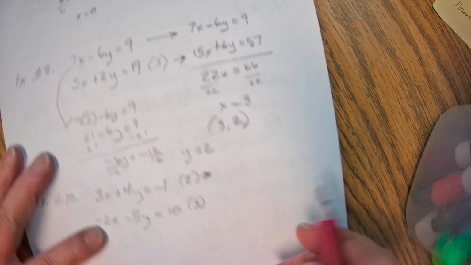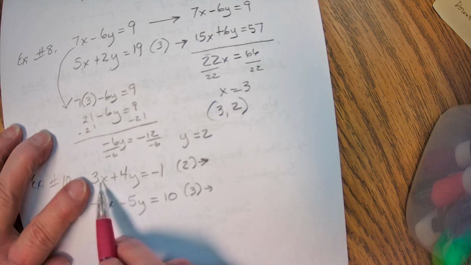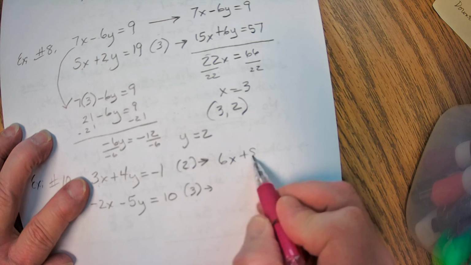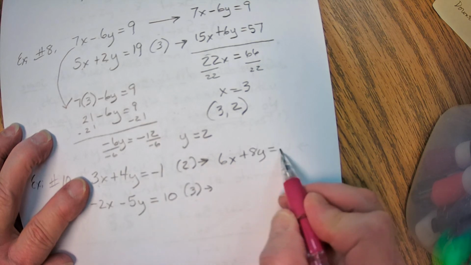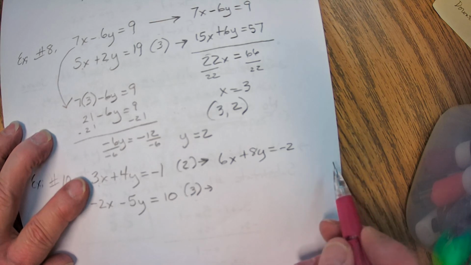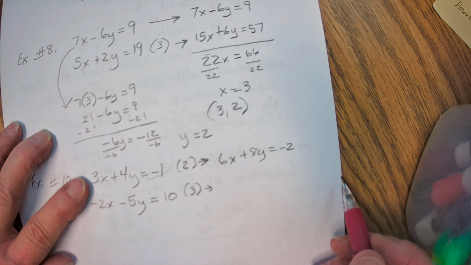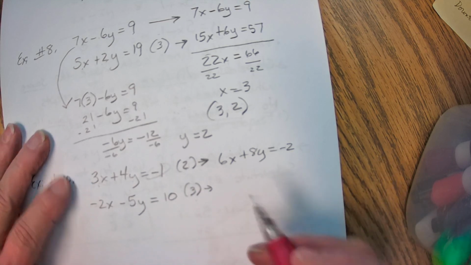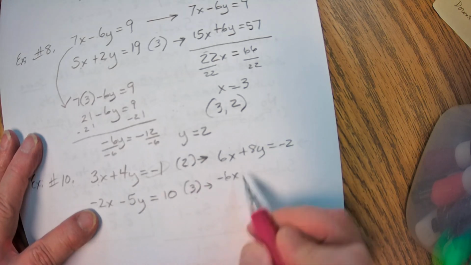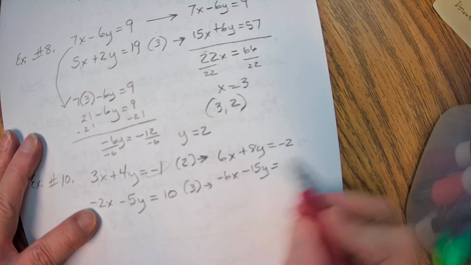So now I'm just going to rewrite both of these equations after multiplying by the multiplier. 3x times 2 is 6x. 4y times 2 is a positive 8y. Negative 1 times 2 is negative 2. By the way, the most common mistake made in this method is that you forget to multiply the right side by your multiplier. Don't do that. Okay, 3 times negative 2x is negative 6x. 3 times negative 5 is negative 15y. And 3 times 10 is 30.